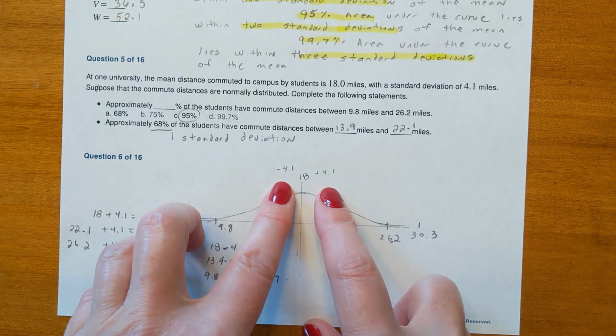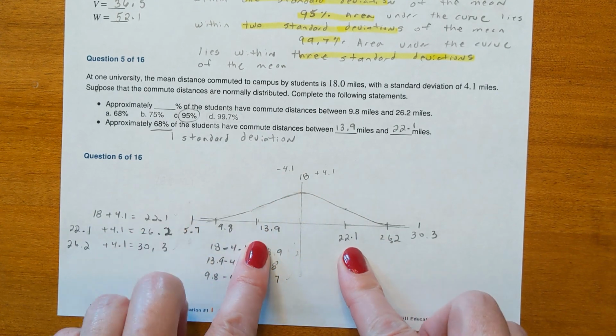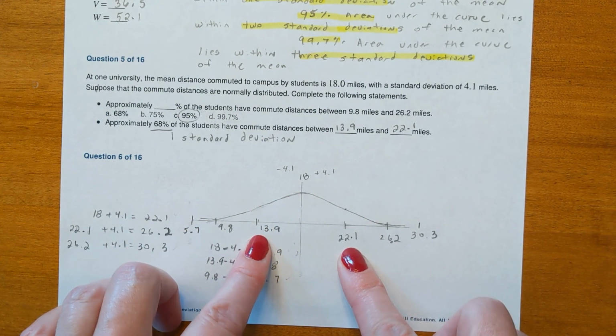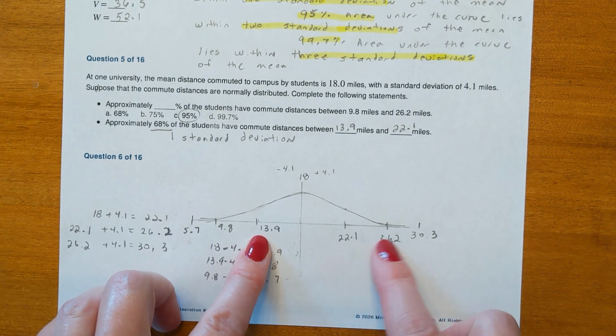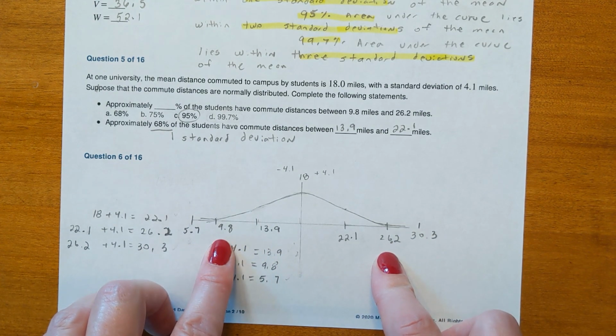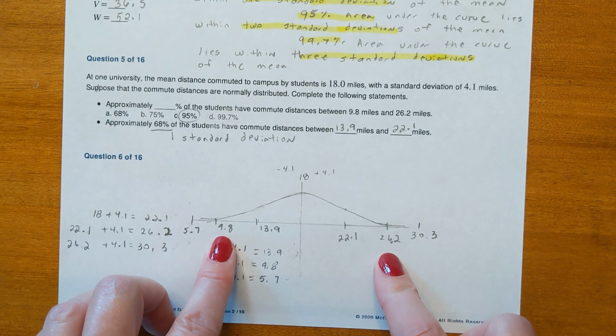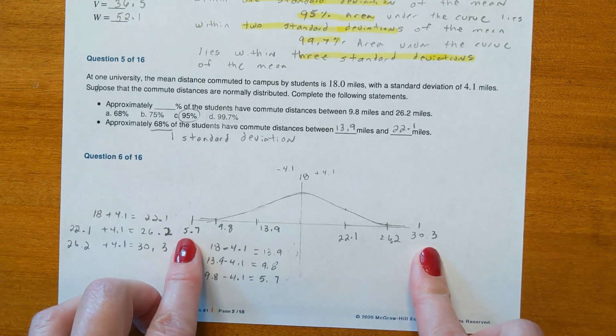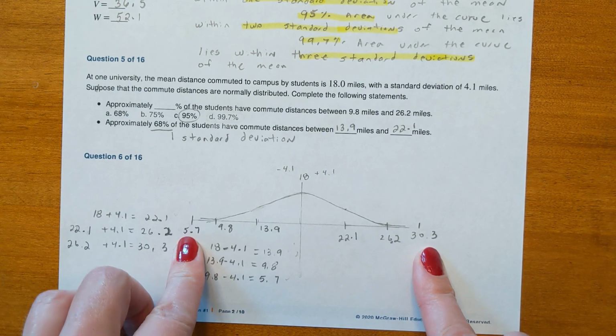So if you add 4.1 and subtract 4.1, it takes you to 22.1 and 13.9. Doing it again, add and subtract 4.1, or one more standard deviation out, takes you to 26.2 and 9.8. Do it again. You go to 30.3 and 5.7, which takes you out to 99.7% of the clientele.